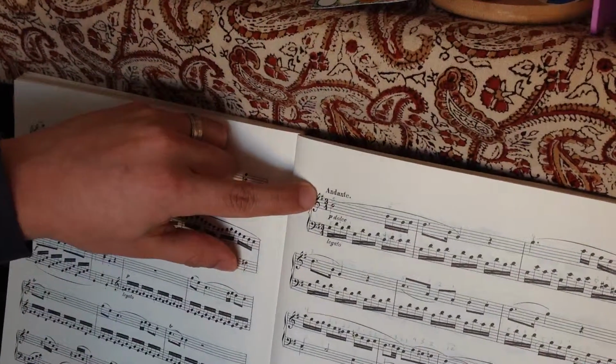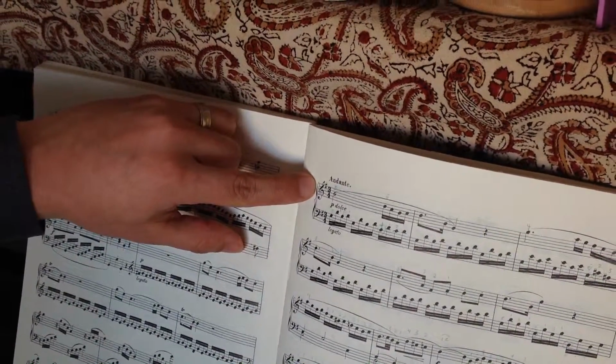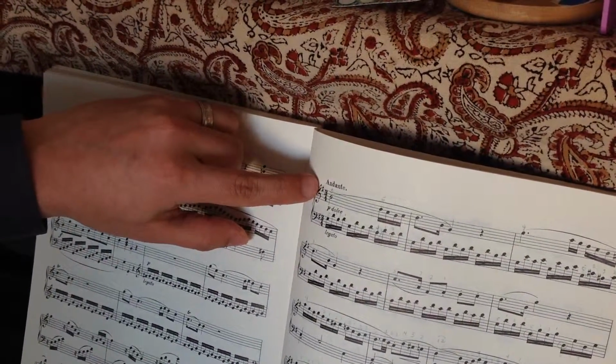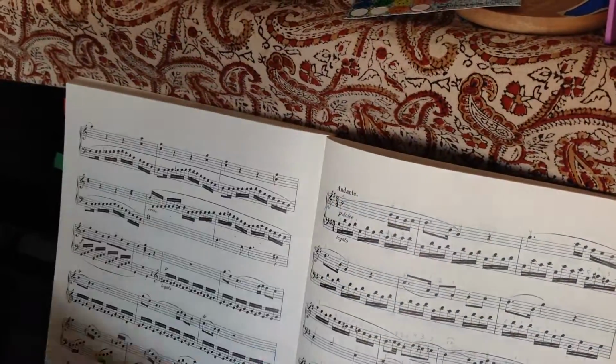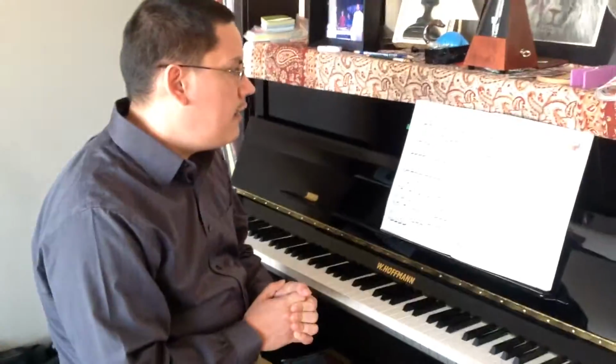That in and of itself should tell you that the piece is probably in G major, because it means that every single F across the entire staff and across the entire piece will be a sharp. And that means that the piece is, again, in G major. And so that is a very quick way to recognize what key the piece is written in.